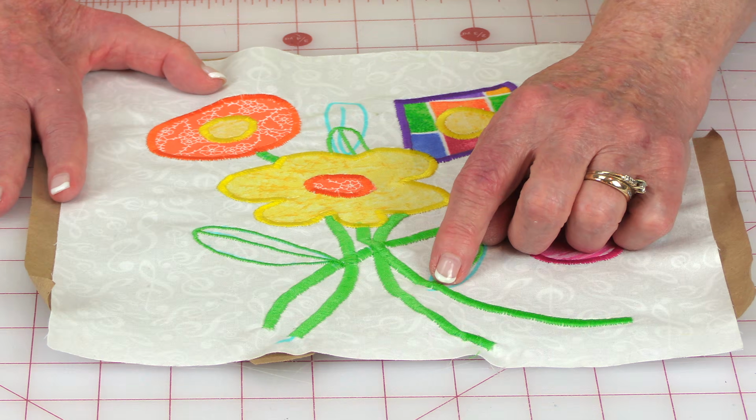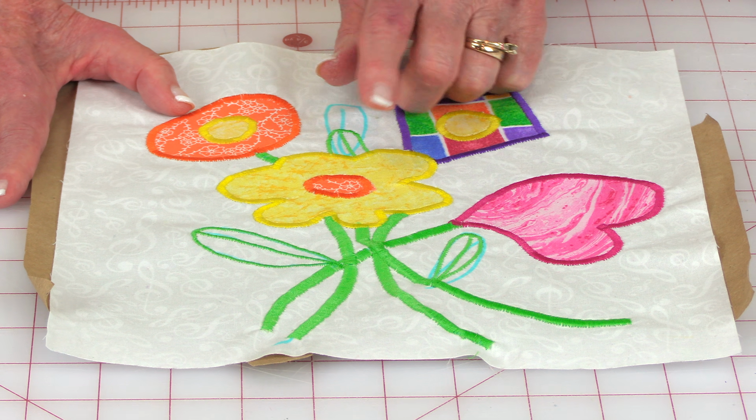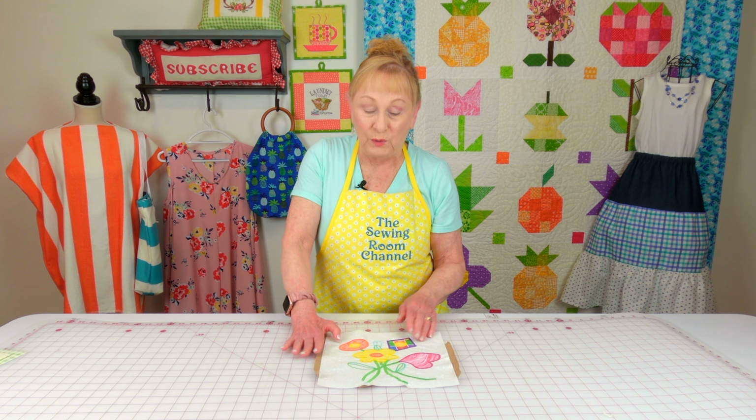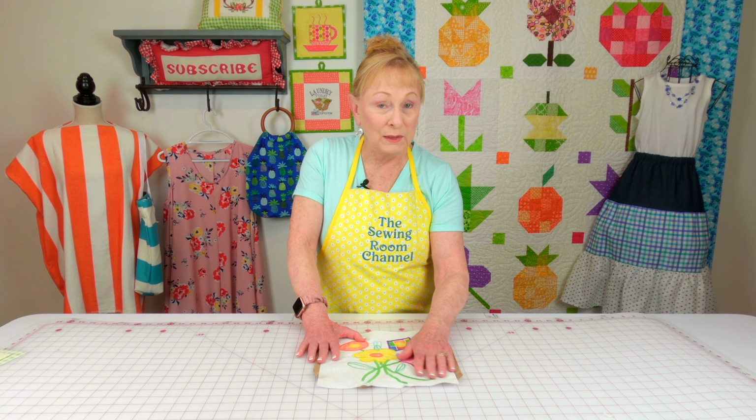Now I drew my leaves, and I decided to have a leaf, half of a leaf, popping out behind this flower. These are just suggestions. It's something for you to try. So again, before you stitch, put your paper behind it. It's real important.